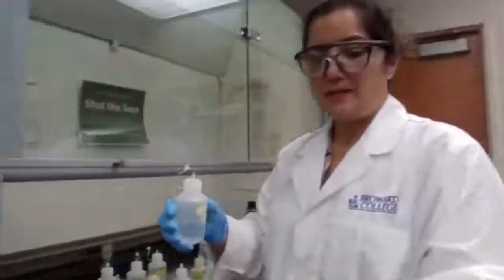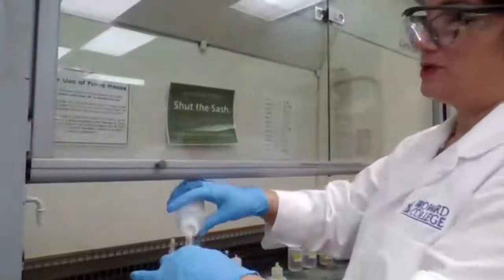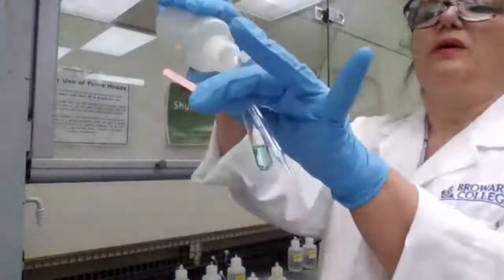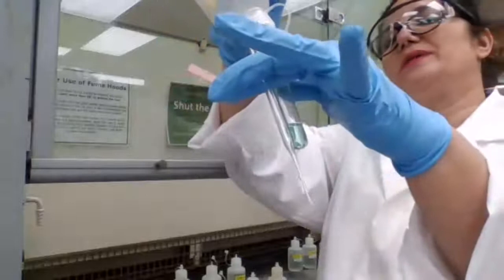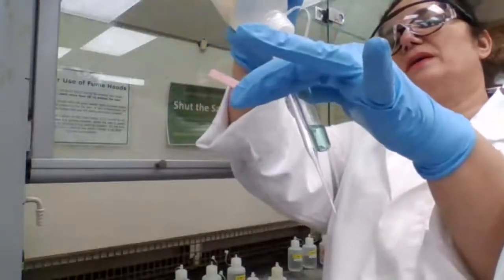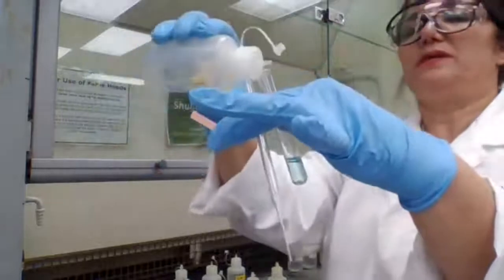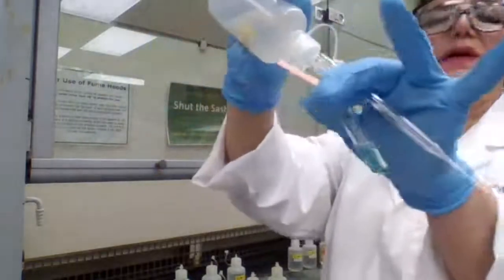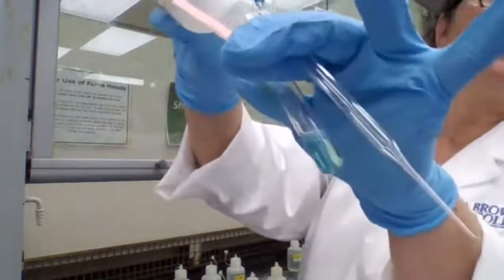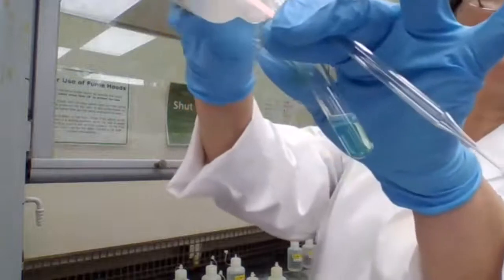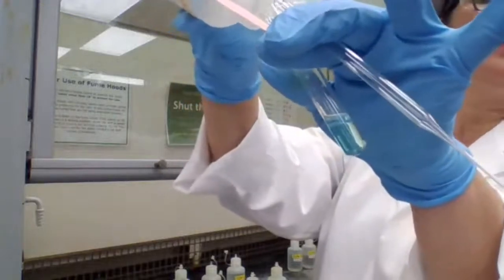You want to add it to make sure the solution is basic. Watch what happens when I add the 15 molar ammonium hydroxide. As I'm adding, you see the top of the test tube is changing color.